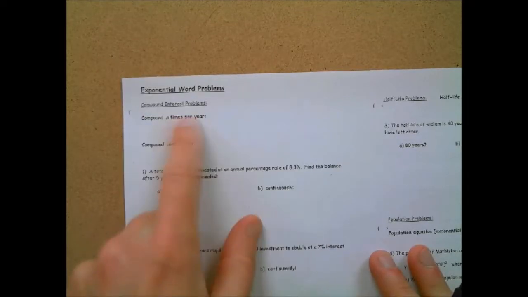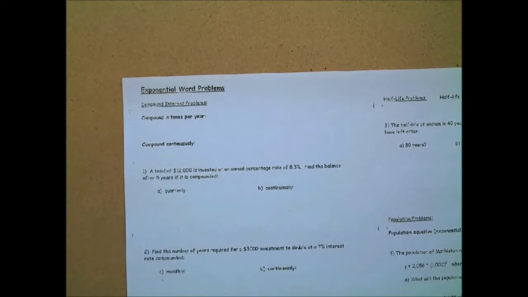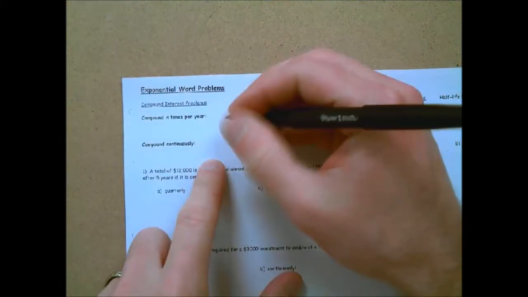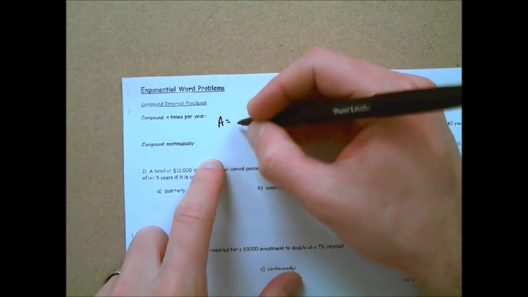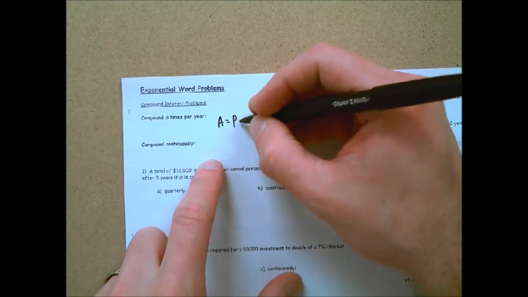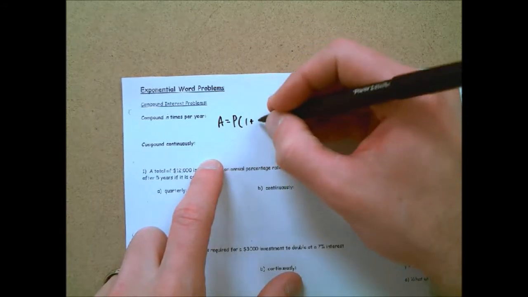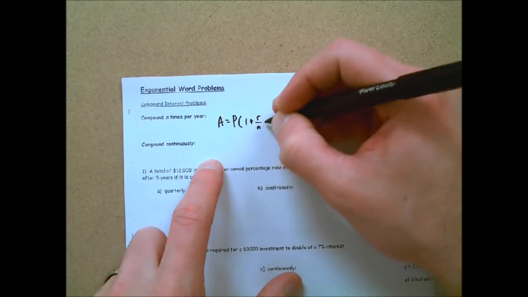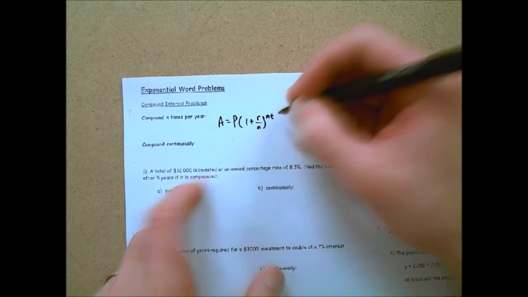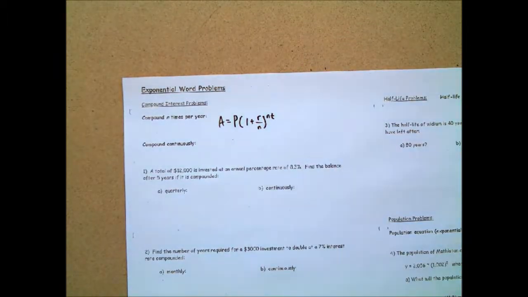It's all together. So, exponential word problems, we're going to be dealing with a couple today. The first one we're looking at is compound interest. We're talking about interest that is compounded n times per year, and the formula for this is A equals P times (1 plus R over N) raised to the NT power.